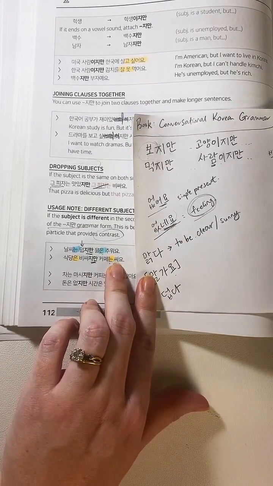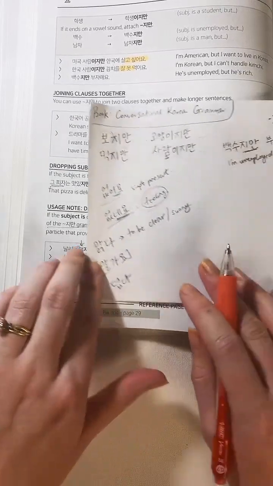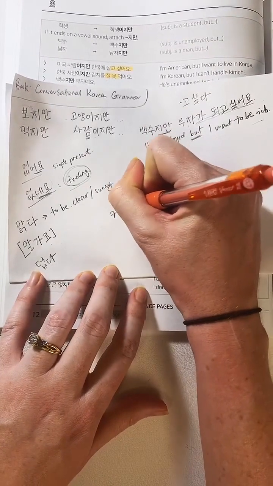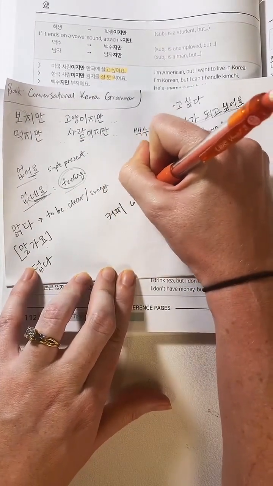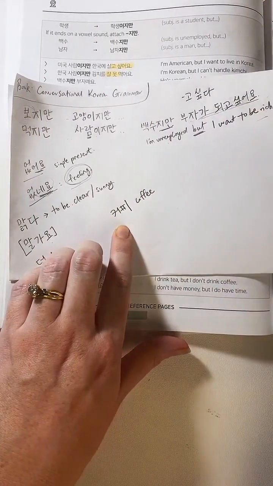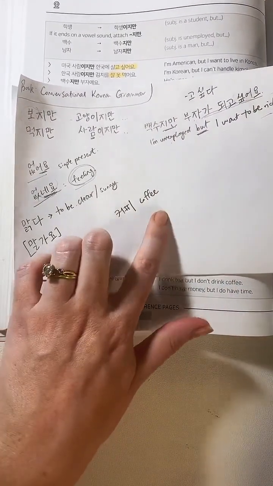Coffee is so cute in Korean. 커피. Yeah, it does kind of sound like coffee. So this is coffee. You probably know this, but you have to say 커피 to say coffee.